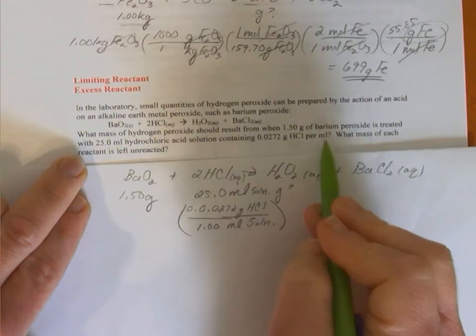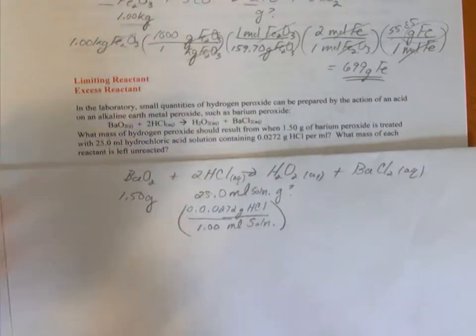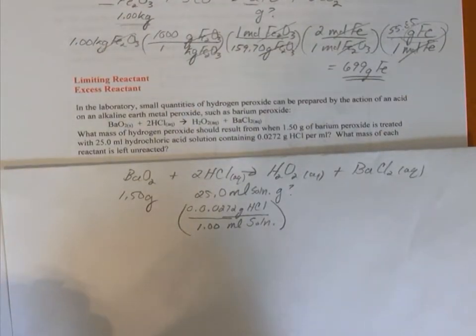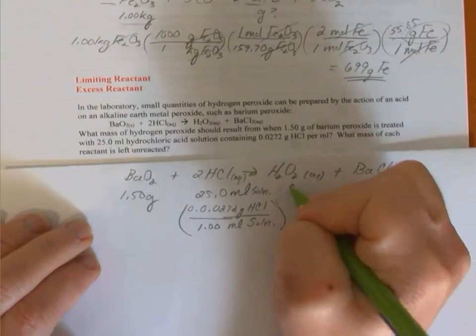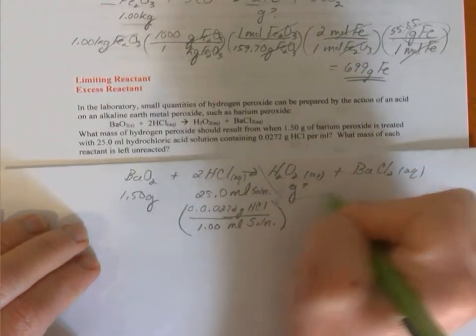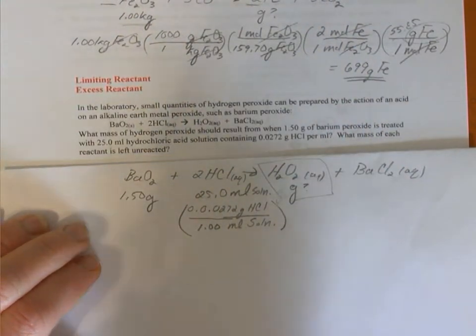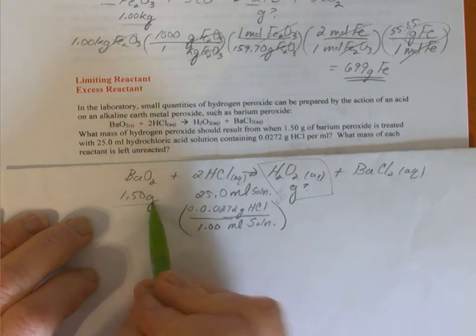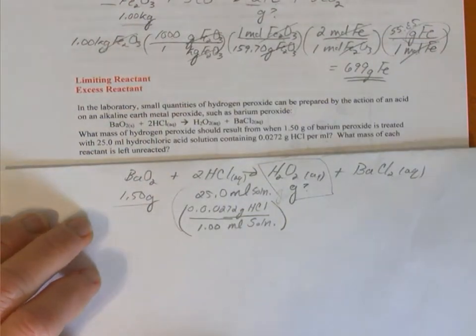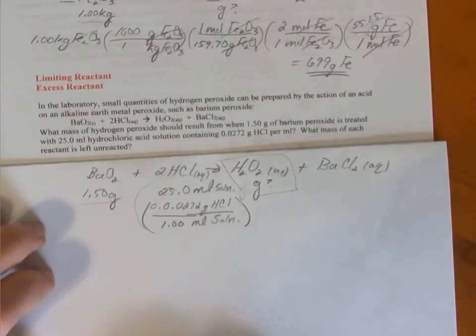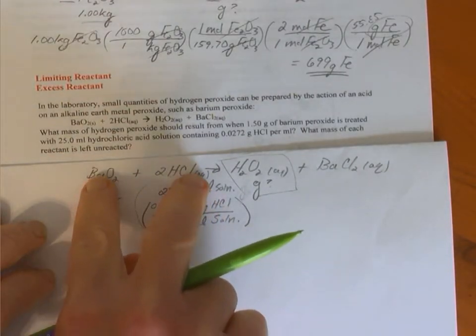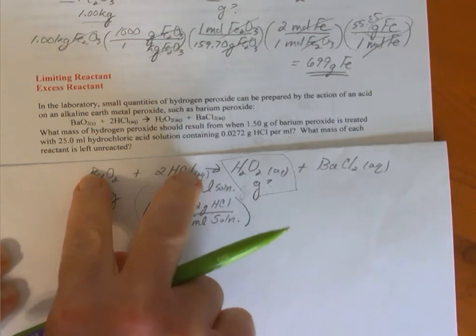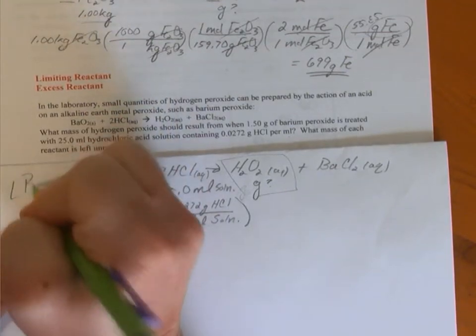All right. And then what mass of each reactant is left unreacted? All right. Ooh, I got a little crowded. So I'm after the mass of this, and I have this given and these givens. And if I take a look, I am given things about both reactants. So that is how we know it's a limiting reactant problem.